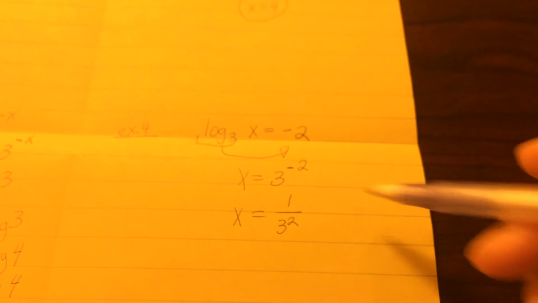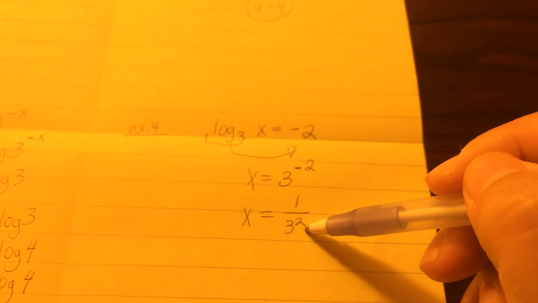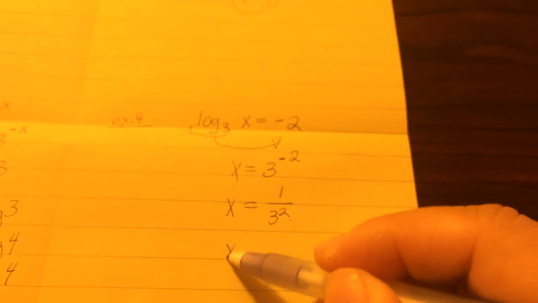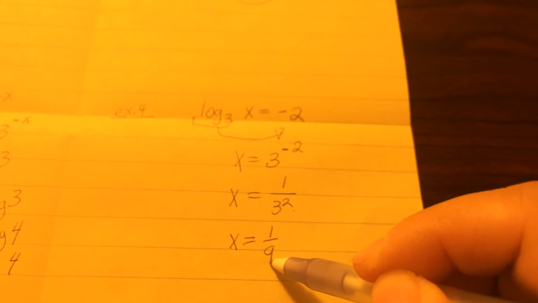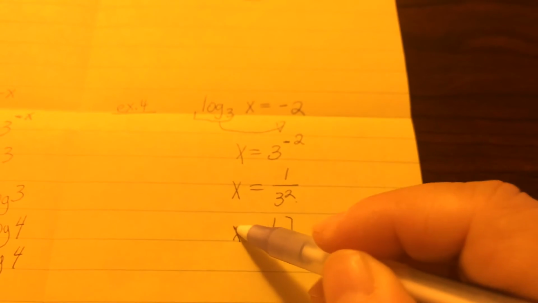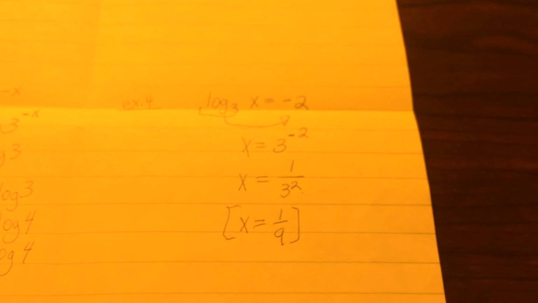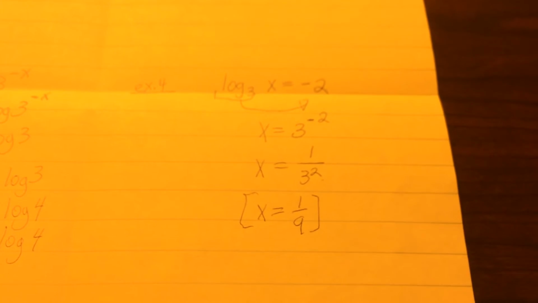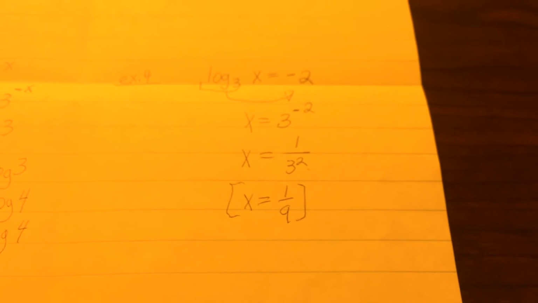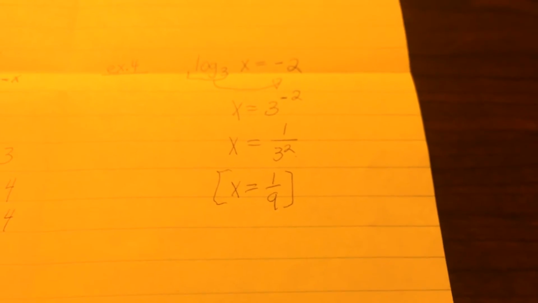Because if you have a negative exponent, you can always bring it to the bottom, making it a positive exponent. So it becomes basically 1 over 9. Depending on what the answers are on MyMathLab, they may leave it as a fraction like this. If they put it into decimal, then you can just do 1 divided by 9 as your final decimal. All right, so that's example 4.